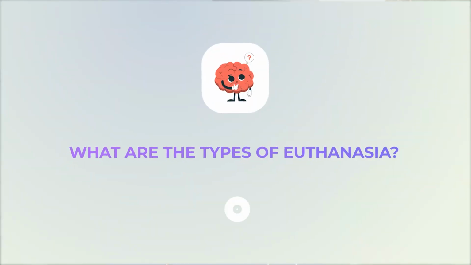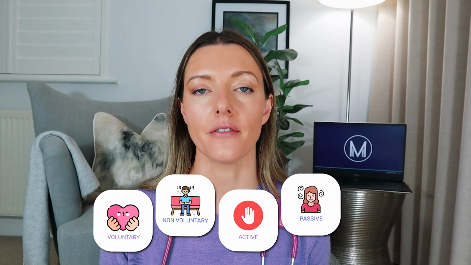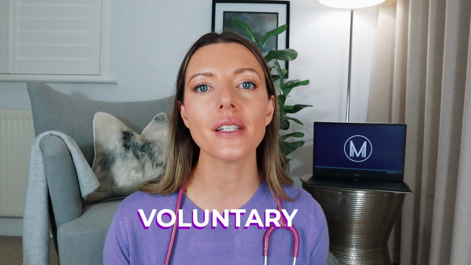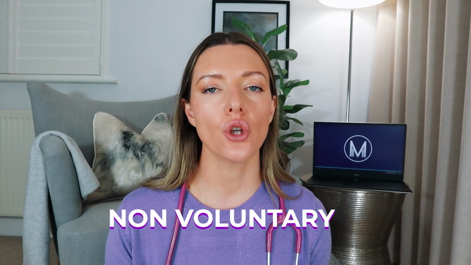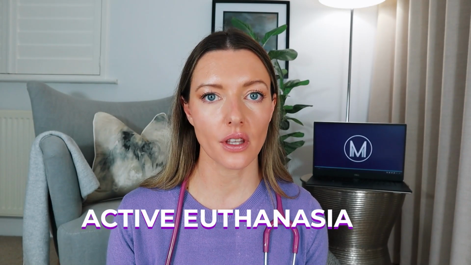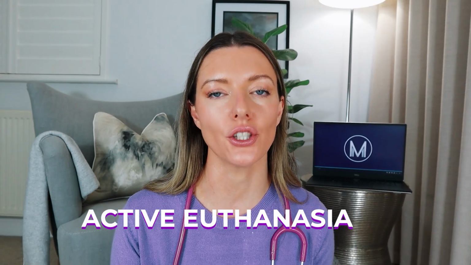So what are the types of euthanasia? We have voluntary, non-voluntary, active and passive. In voluntary euthanasia, the competent patient voluntarily decides to die and asks for help. In non-voluntary, the person is not competent to give consent. For example, they are in a coma, but another person decides to end their life, often due to a previous request. Active euthanasia is deliberately intervening to end their life, for example, injecting an overdose.